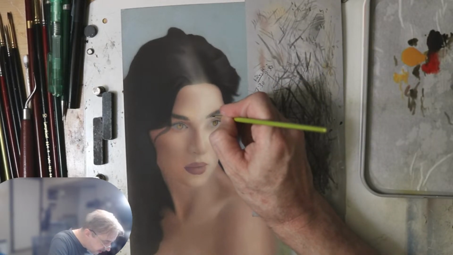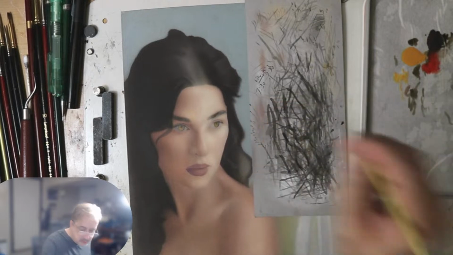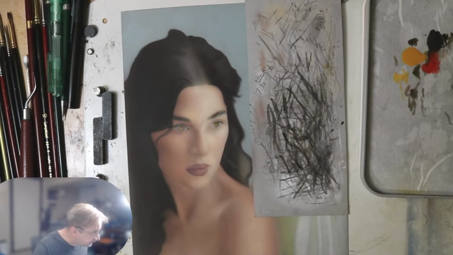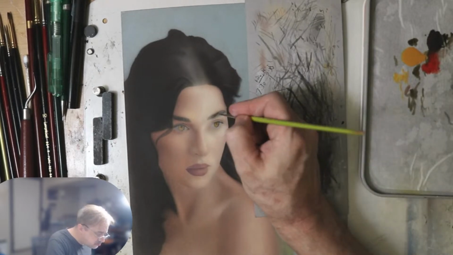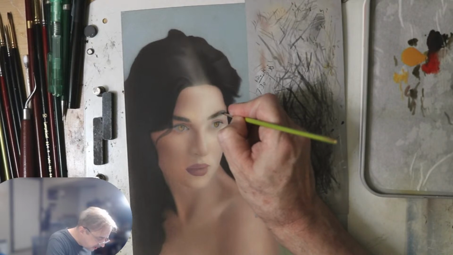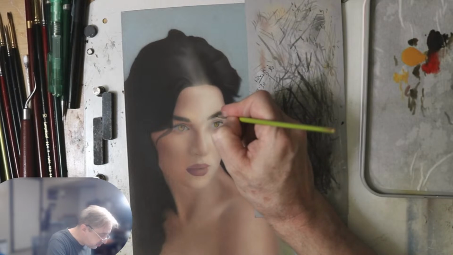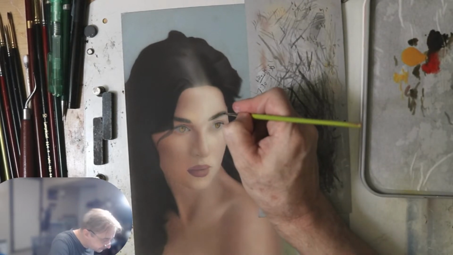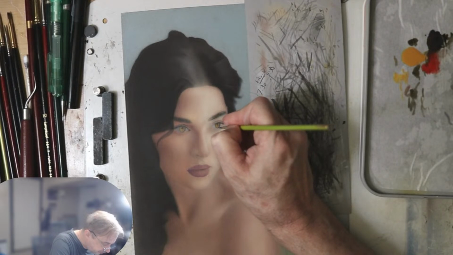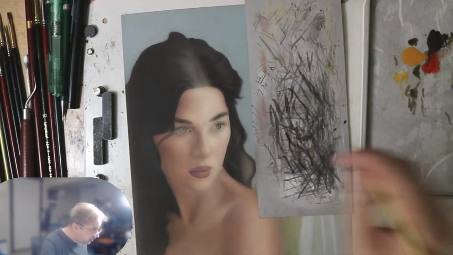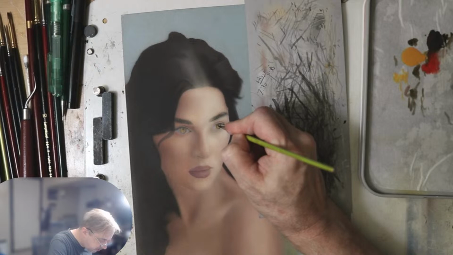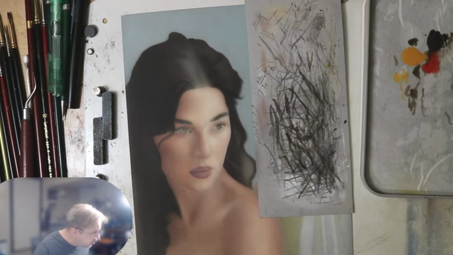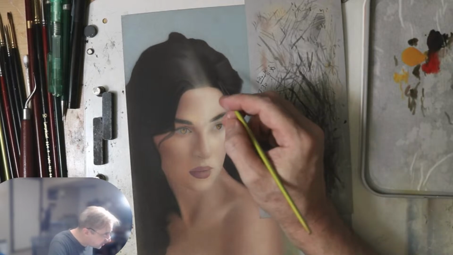And we're just going to establish the eyelashes a little bit, nothing crazy. You're in it for the long haul, right? So you're not trying to solve every problem right now. You're just getting closer. That's all. Okay, and then we'll do some of the darks here. And then maybe we'll come in with the airbrush a little bit and darken things up. I think that would be good.